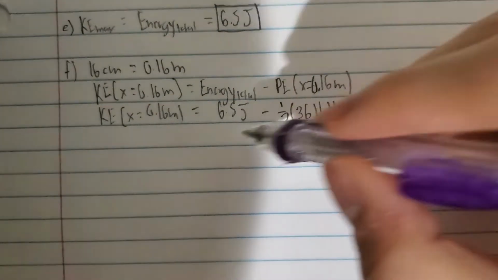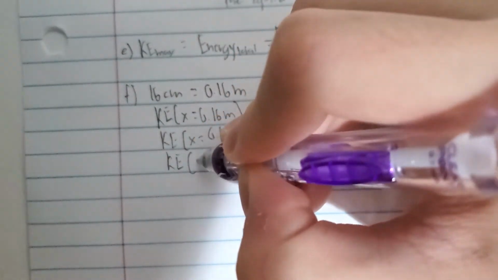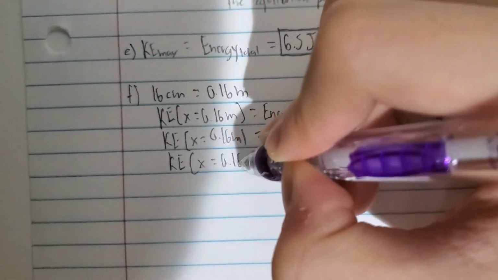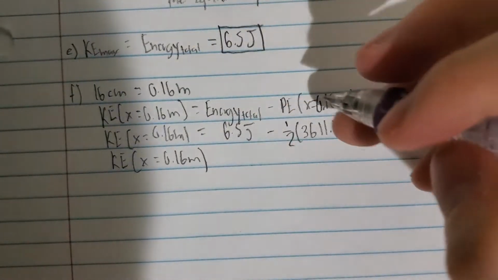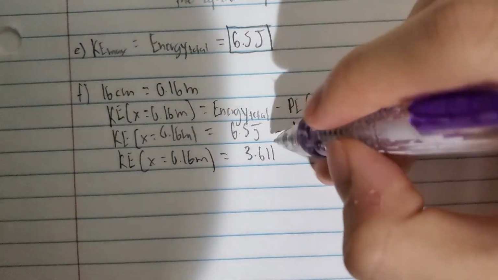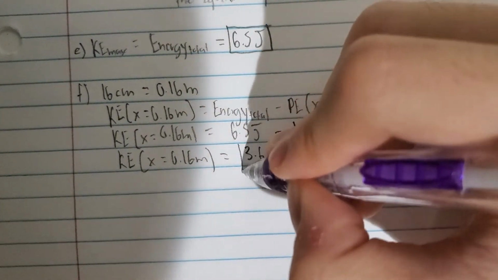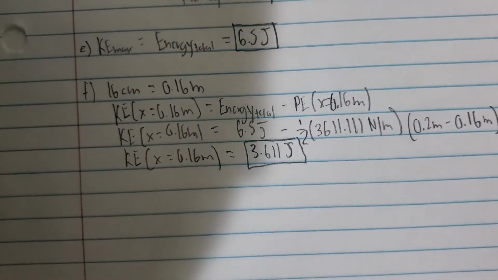So reducing all of this, KE at x equals 0.16 meters, all of this combined, is going to be equal to 3.611 joules. So that is my kinetic energy at 16 centimeters.